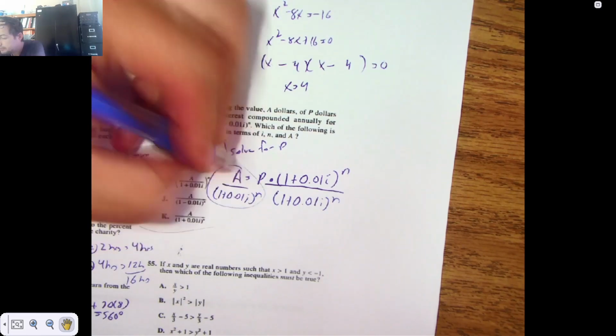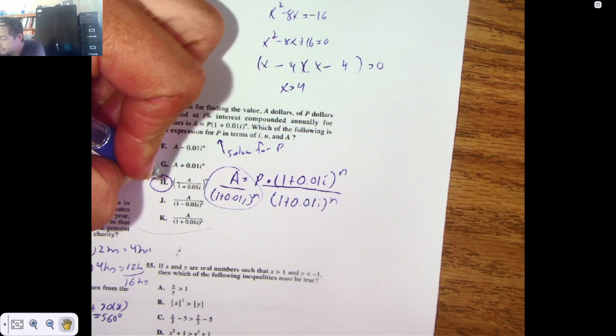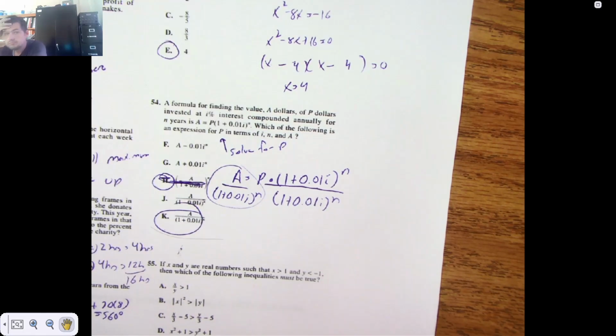But this is what I'm looking for, which looks like choice H. Nope, nope, nope. Okay, H was a decent distractor. You had to pay attention where they had that exponent.